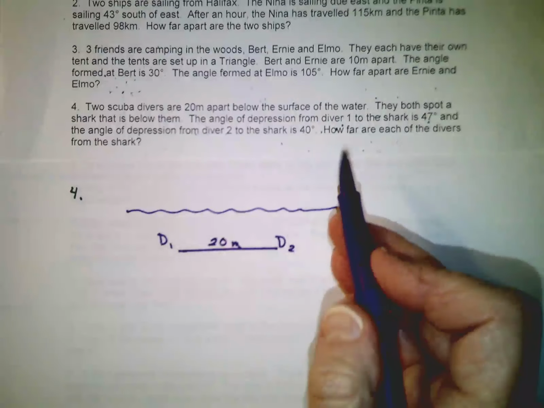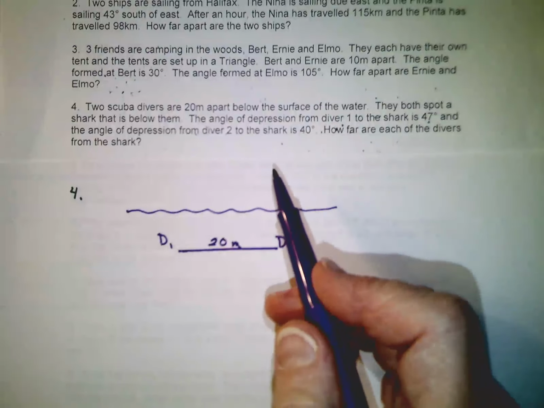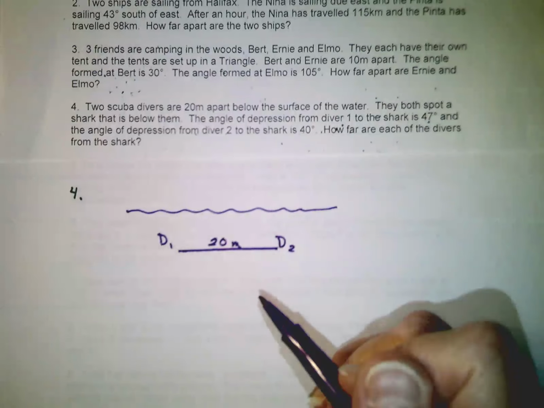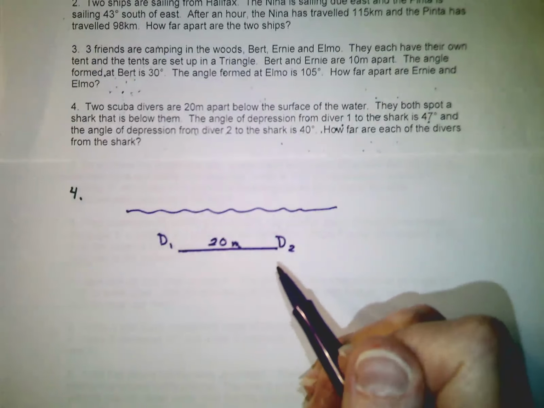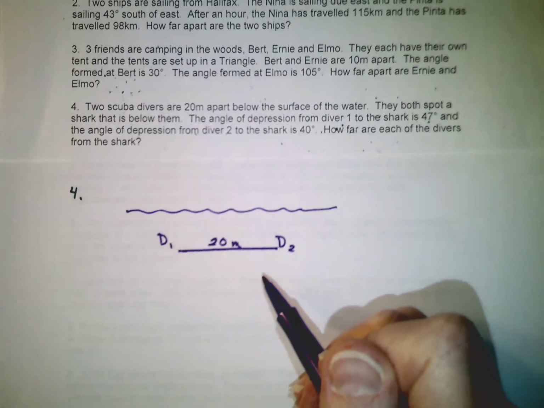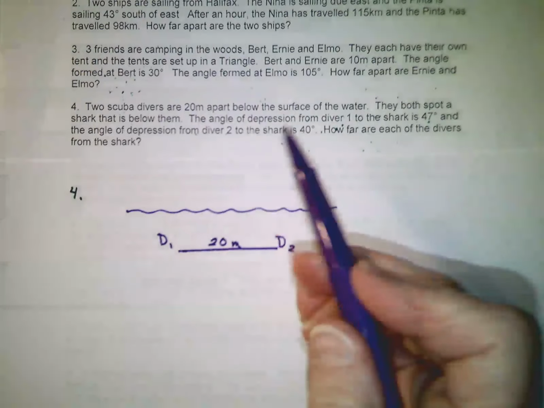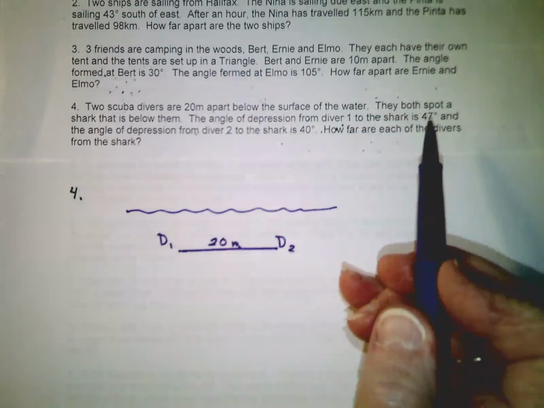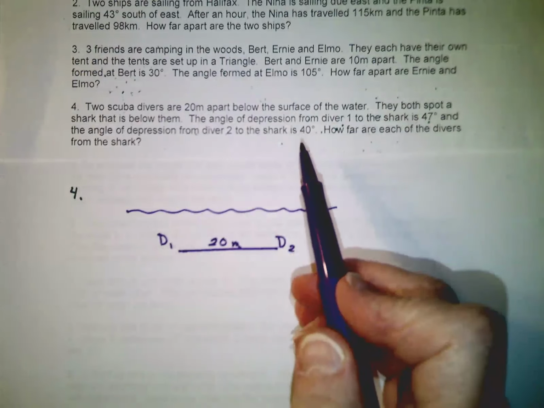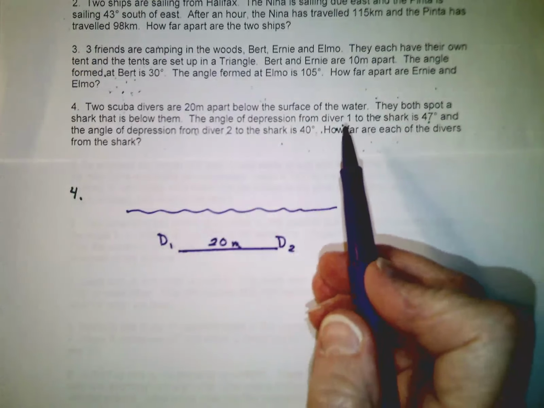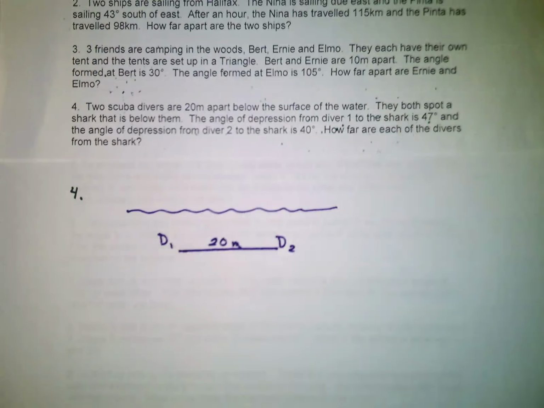Now for the rest of this problem, there is more than one interpretation. And to get the answer that is given, when these 2 divers both spot a shark that is below them, and they give us the angle of depression from each of the divers, we want to know how far is each diver from the shark.